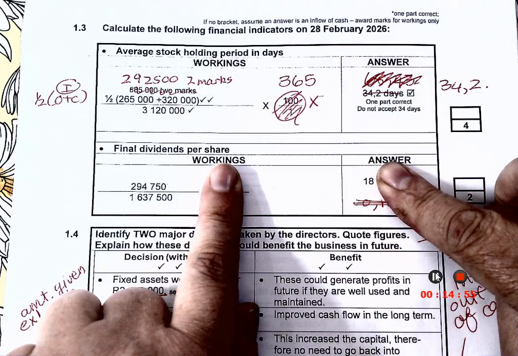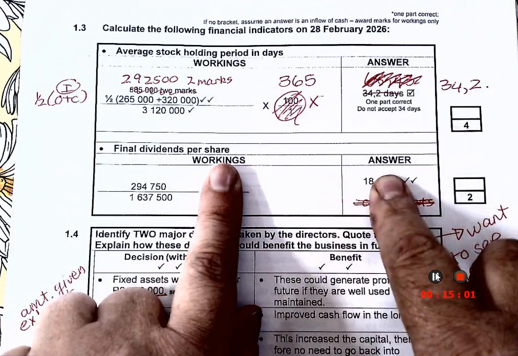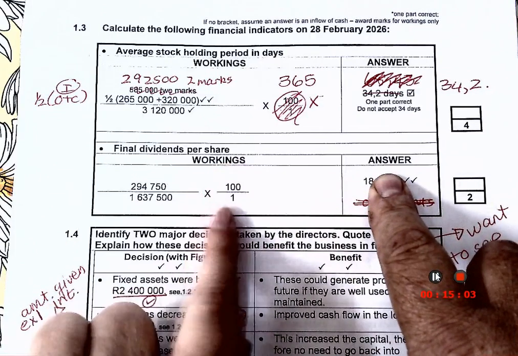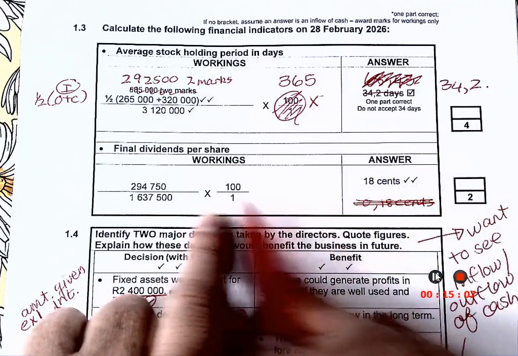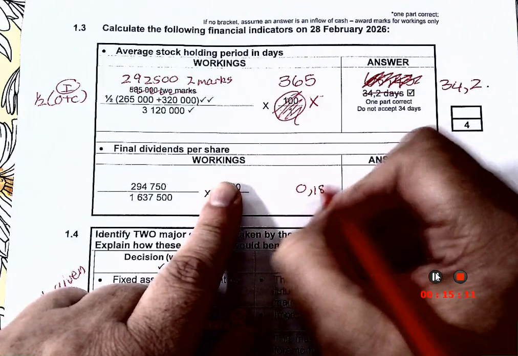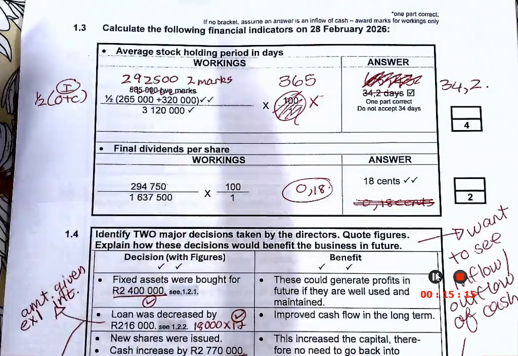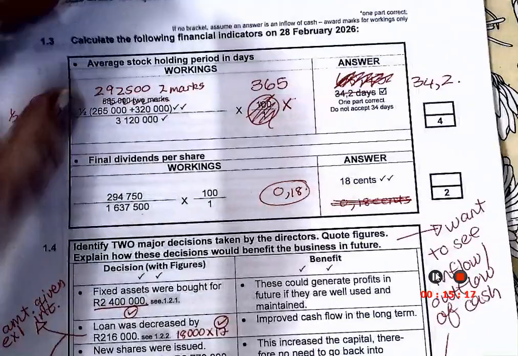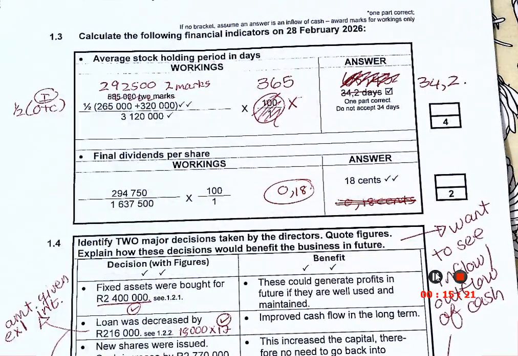But I'm saying to you, do not show the signs. Rather show the times 100, because then you'll get your 2 ticks. If you didn't show the times 100, you must have 0.18. Okay, it's also you that did that. Yes. Oh, it was you, not you. Sorry, it was you. I knew it was someone close.